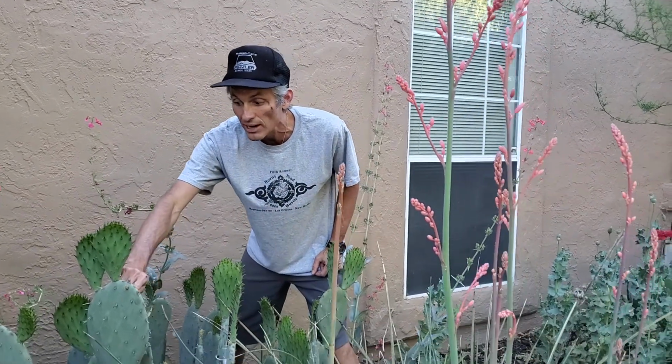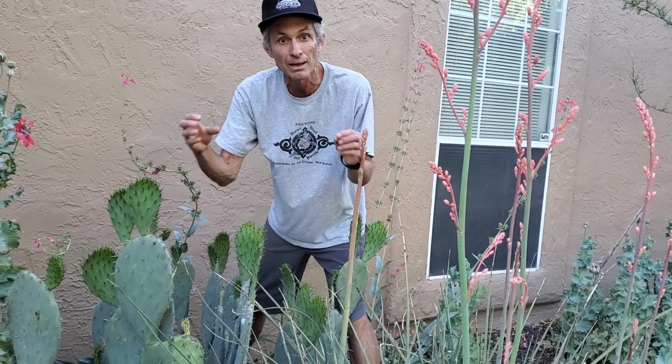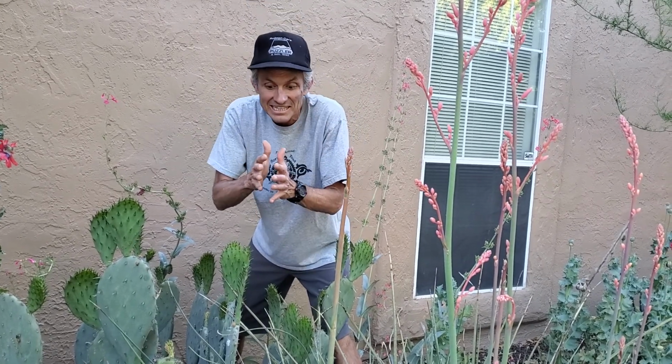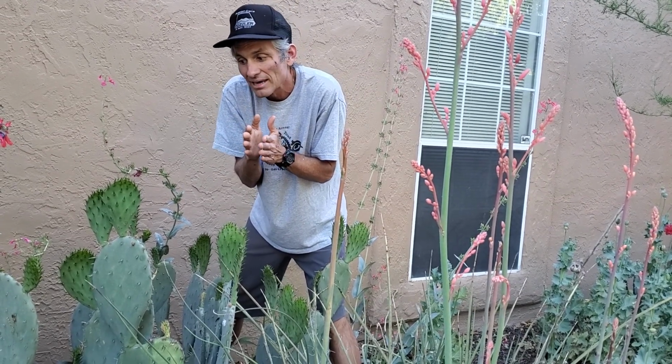Well, in times of drought, the nopal, or the prickly pear, stores its energy inside of its pads, and it can slowly use up that water. So in the rainy season, these things get nice and fat, and then in the dry season, they slowly get thinner and thinner, but they survive.